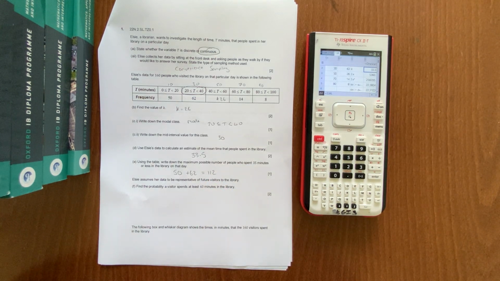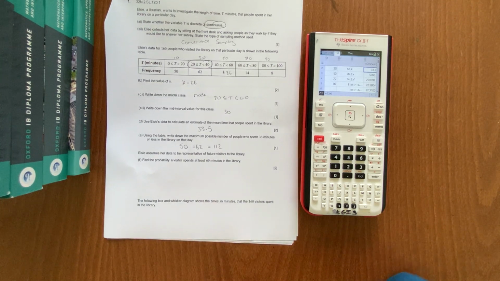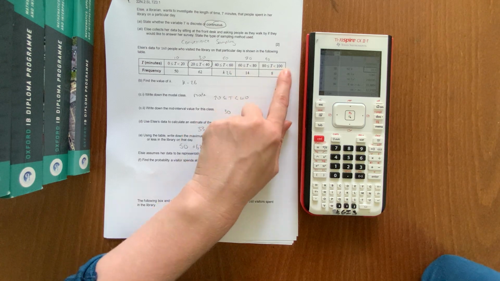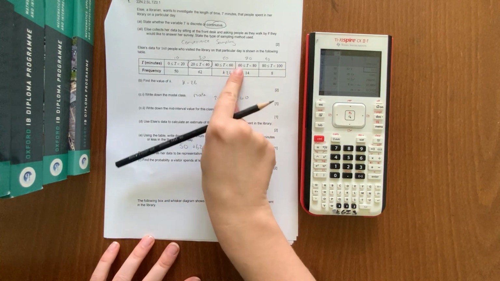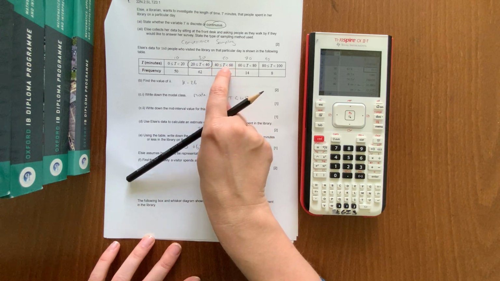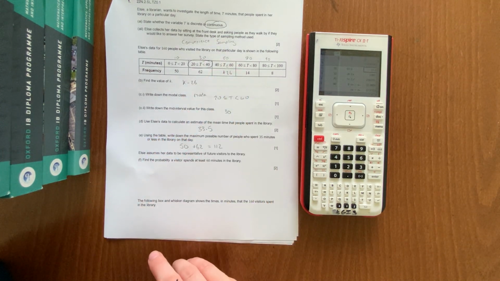Great. The next thing we're going to move on to is she assumes her data is representative of future visitors, and then find the probability a visitor spends at least 60 minutes in the library. So that means the lowest amount of time they can spend in the library is 60 minutes or more. So we're interested then in these two categories here from 60 and above. I had some people add on this 26, but this isn't including at least 60 minutes. Look, it's not got the extra equal sign there, and it's just between 40 and 60 minutes.